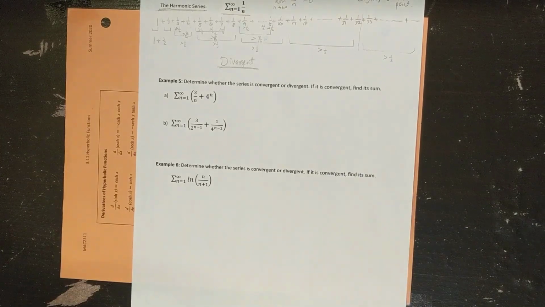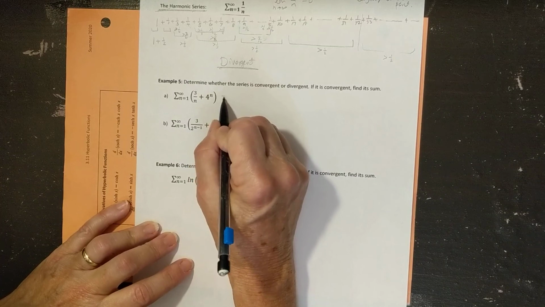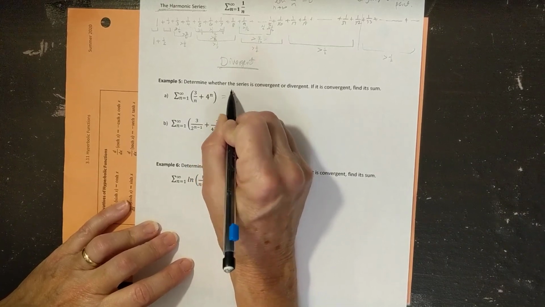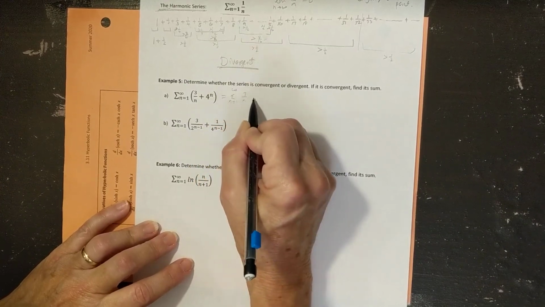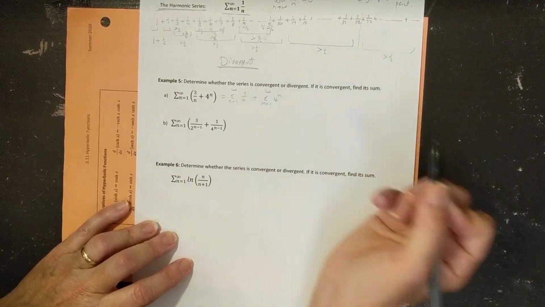All right, let's look at the next example. Determine whether the series is convergent or divergent. If it's convergent, find its sum. Okay, so here we go. This is the sum of two things, and we are allowed to split these into this one plus this one. All right.